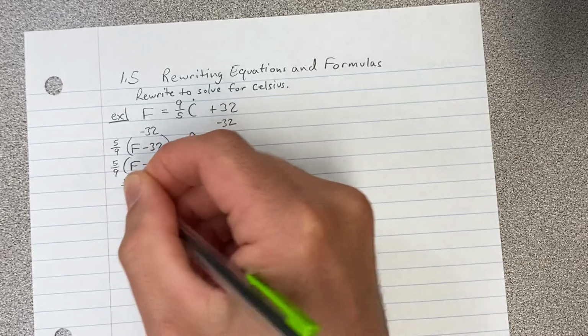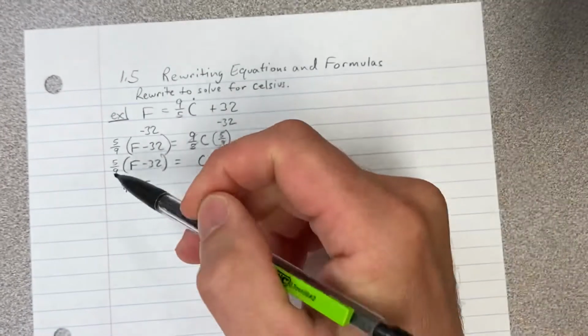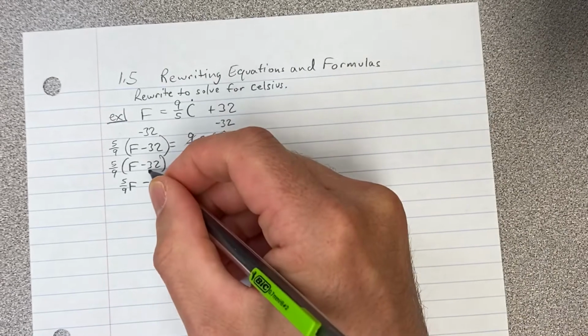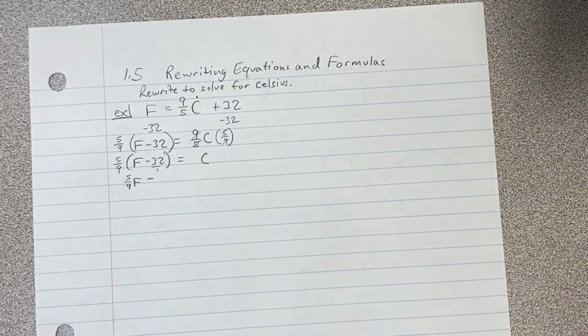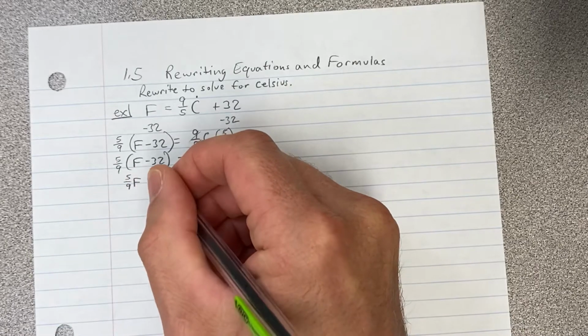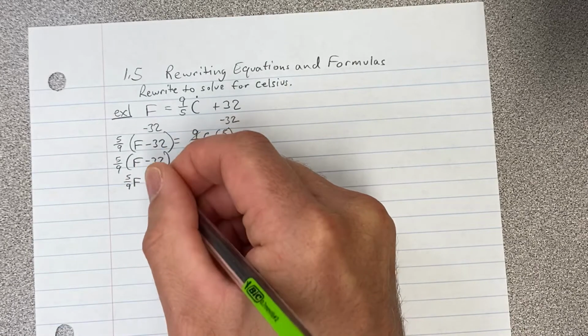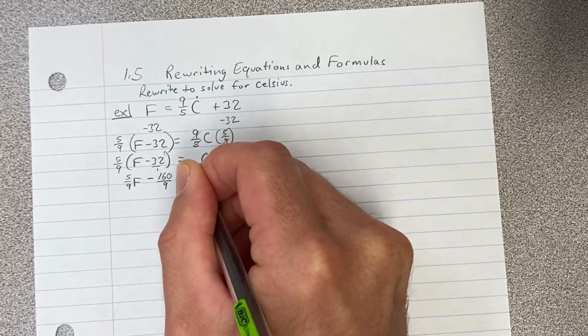You'll get 5/9 F minus, and then when you multiply fractions with whole numbers, you can think of the whole number as being over 1. And you're just going to multiply straight across. So that's going to be 160 over 9 equals C.